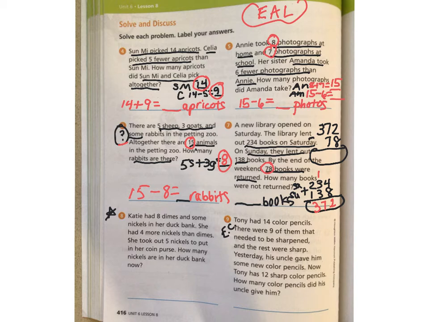So number 8 says, Katie had 8 dimes and some nickels in her duck bank. She had 4 more nickels than dimes. She took out 5 nickels to put in her coin purse. How many nickels are in her duck bank now? Okay, seems overwhelming, doesn't it? But let's start at the beginning.